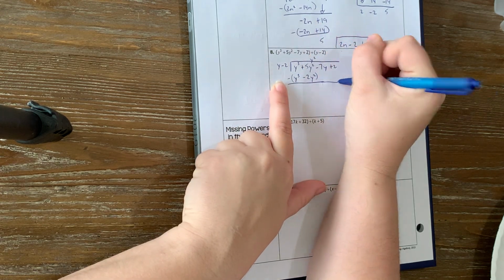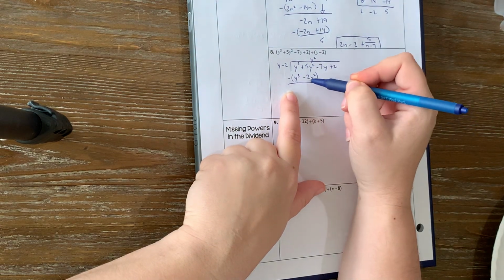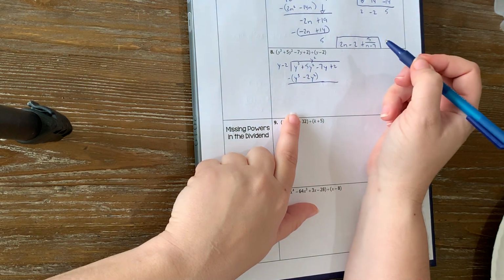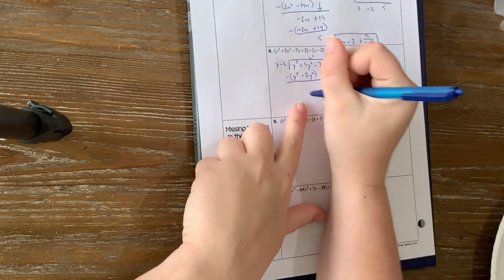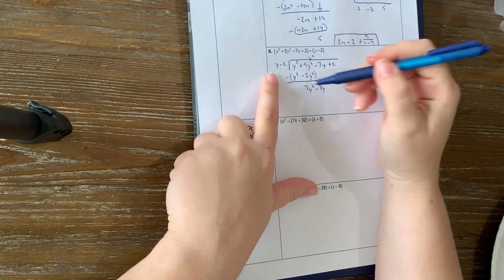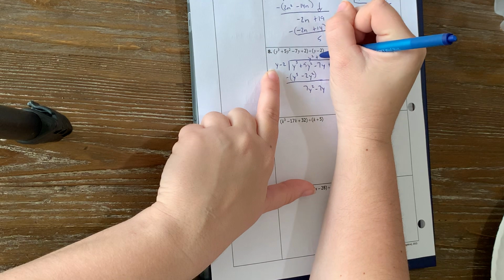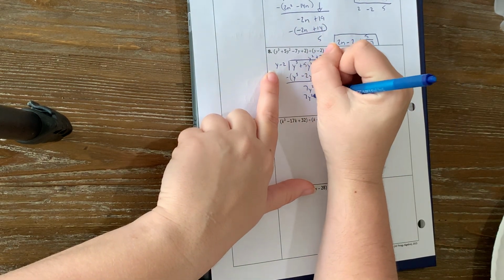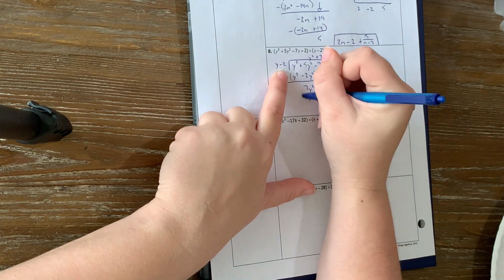Subtract. Y cubed minus y cubed cancels. 5y squared minus negative 2y squared is 7y squared. Pull down the next thing, negative 7y. What do you multiply times y to get 7y squared? Well, you multiply times 7y. So 7y times y is 7y squared. 7y times negative 2 is negative 14y.